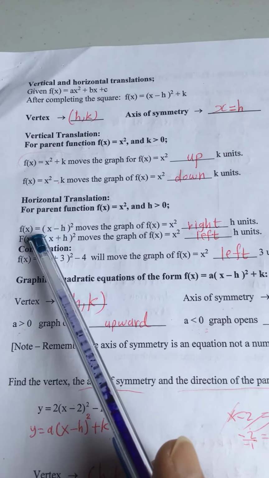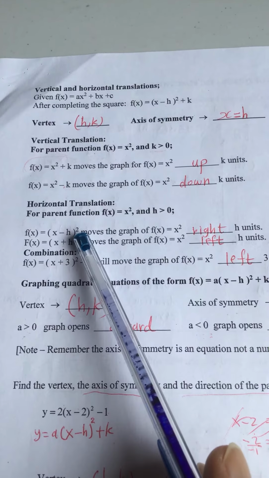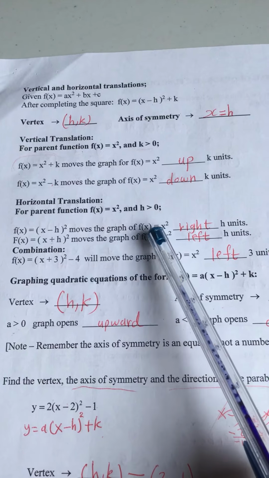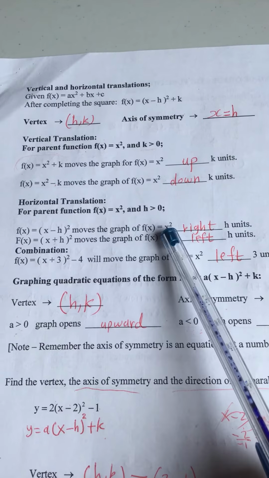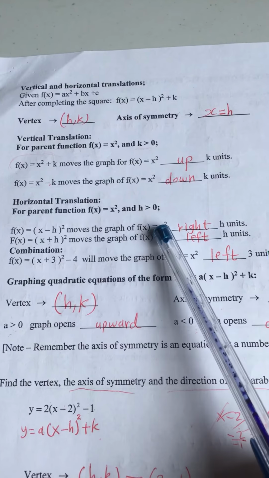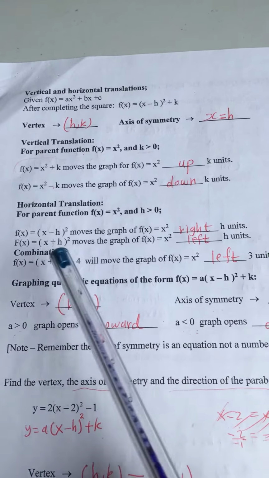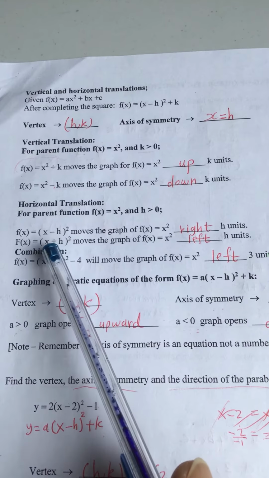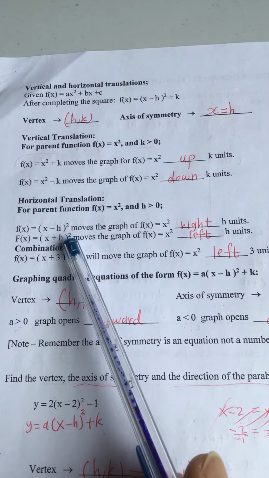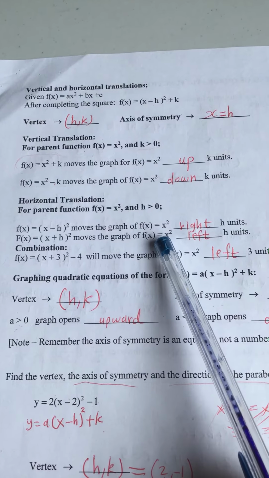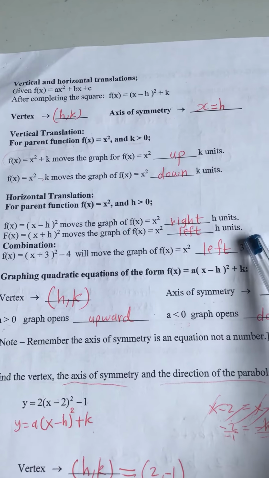So the graph of f of x equals x minus h squared is identical to f of x equals x squared, just shifted h units to the right. While to graph f of x equals x plus h squared, we move the graph of f of x equals x squared to the left h units.